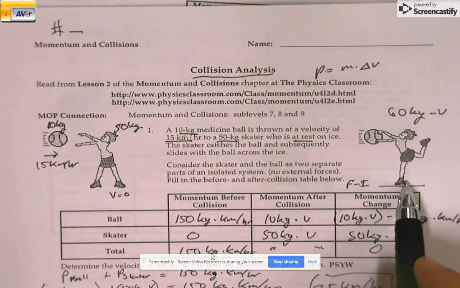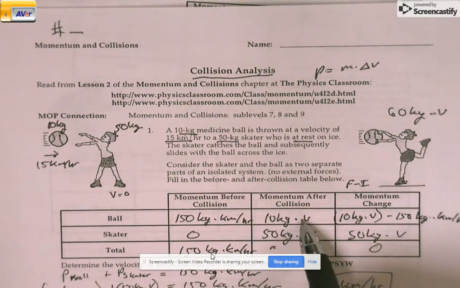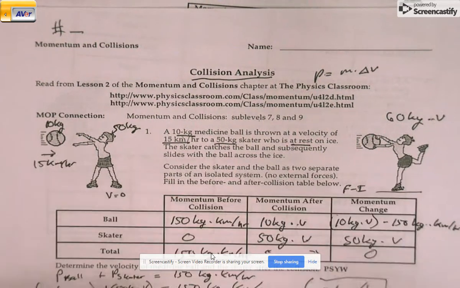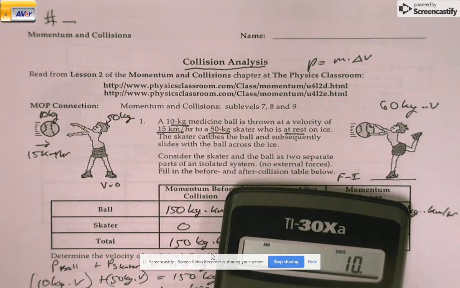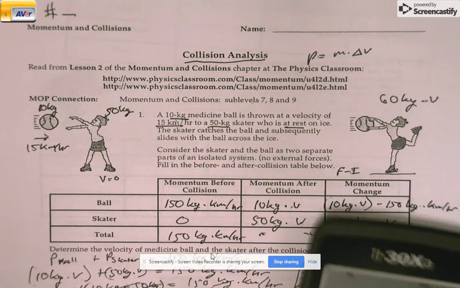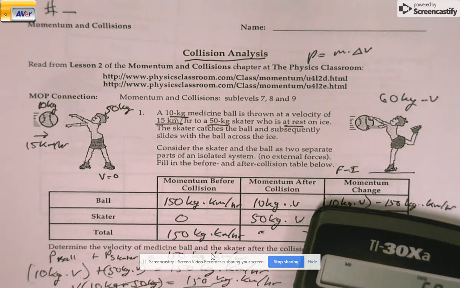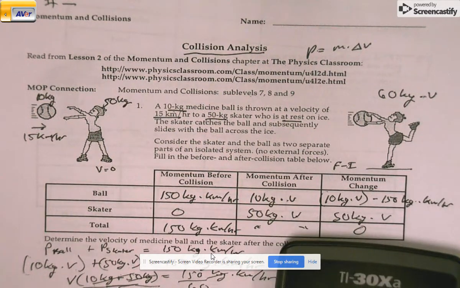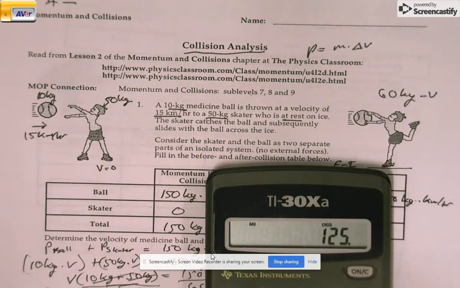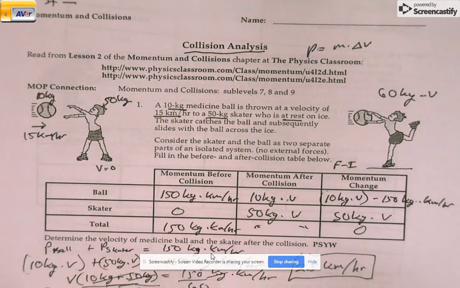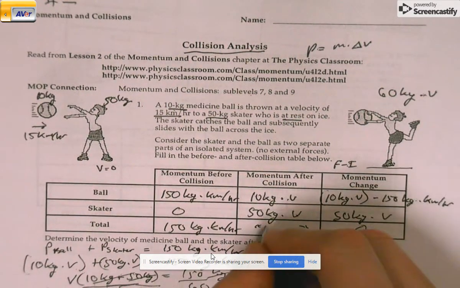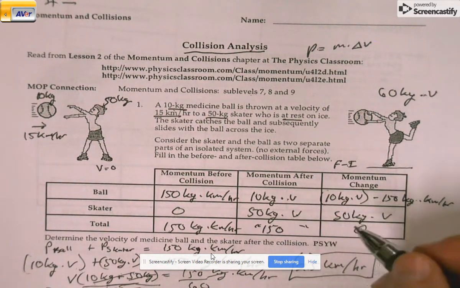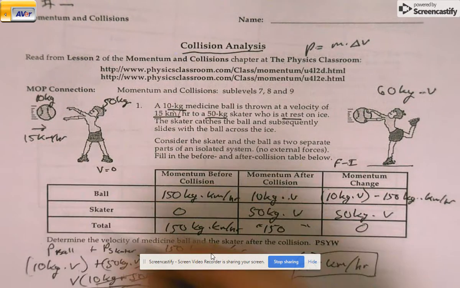You can check this. If I put 2.5 in here and 2.5 in here, 10 times 2.5 equals 25, and 50 times 2.5 is 125. So 25 plus 125 is going to give me 150. One of the nice things about physics and about math in general is that you can always go back and check your answers to make sure it's right. So the answer to this one is 2.5.